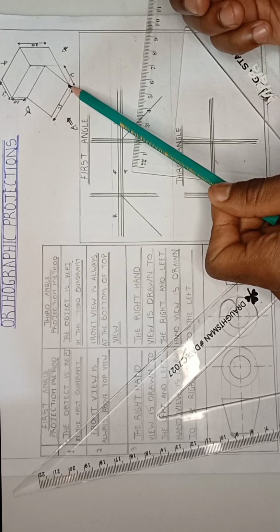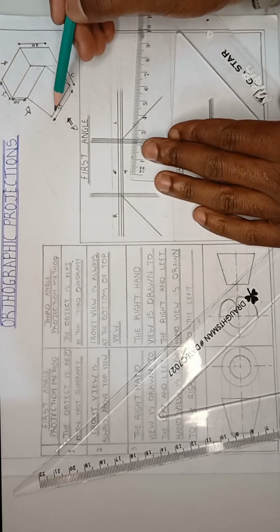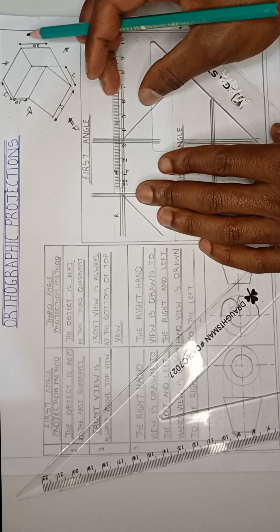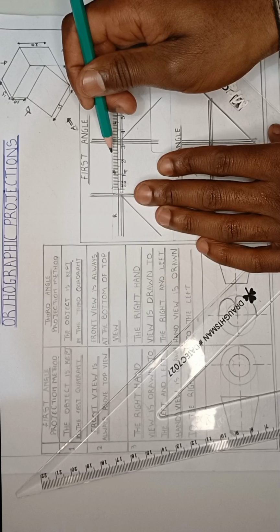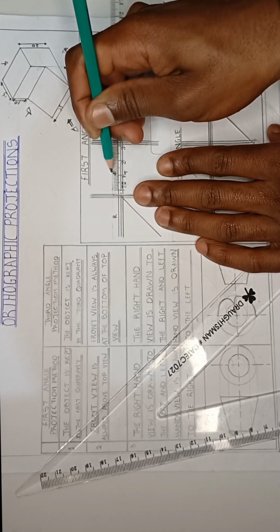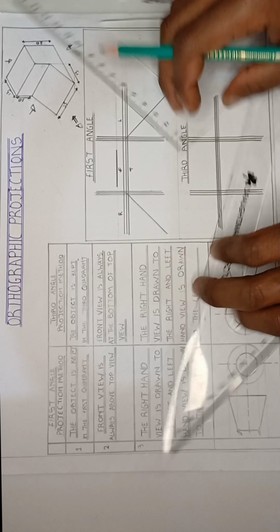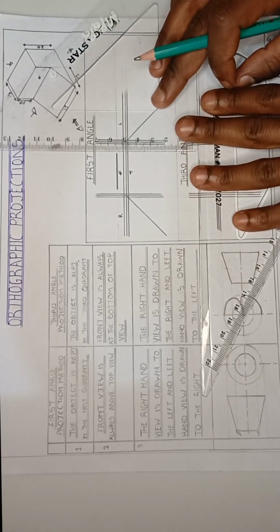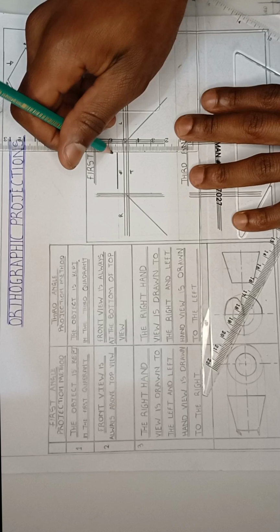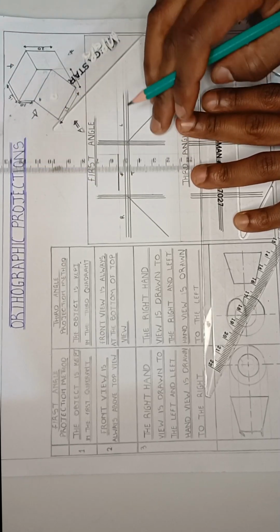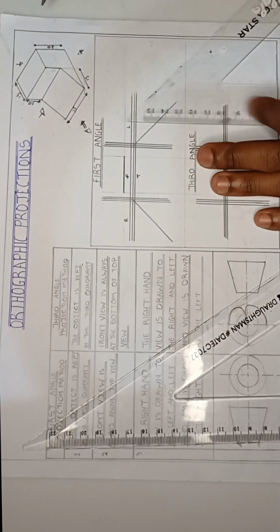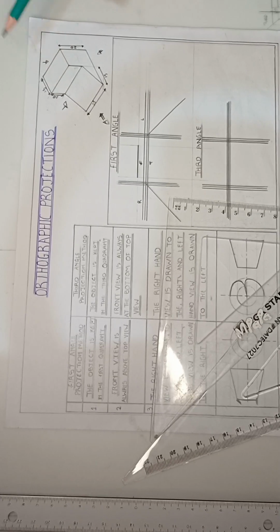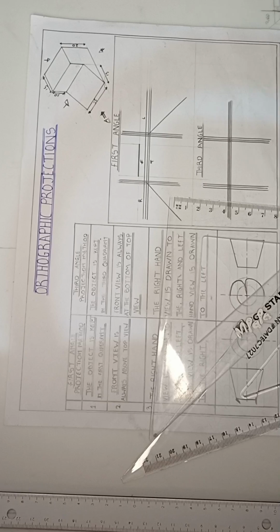We need the distance from here to here, and also the height, which is the distance from here to here, is 25, which you can simply measure with your set square. 0, 25. Then perpendicular to the XY line, construct your vertical line, and then they give you a height of 20 to the top side, and a measurement of 10 from the top side. So let me use different markers so you guys can understand.